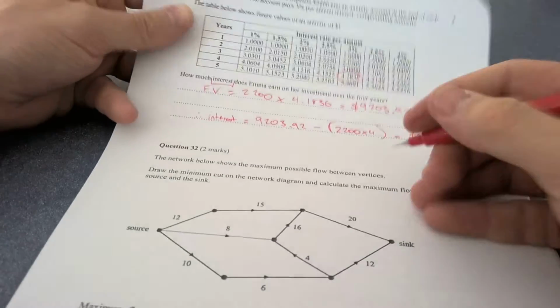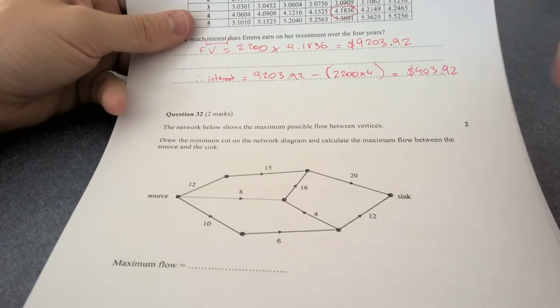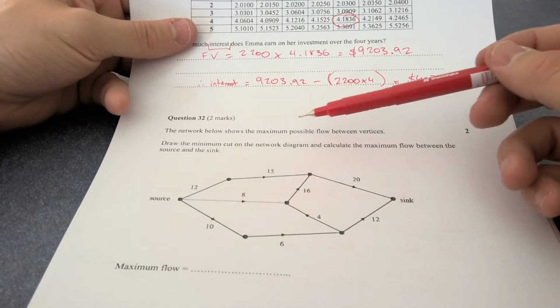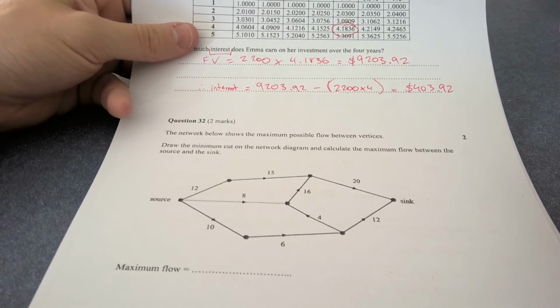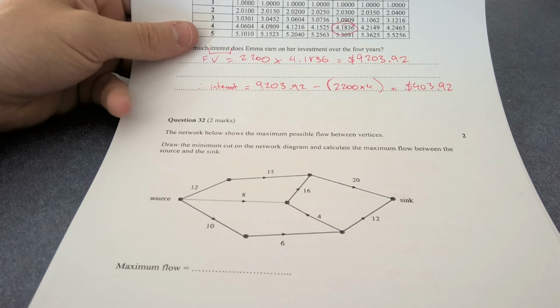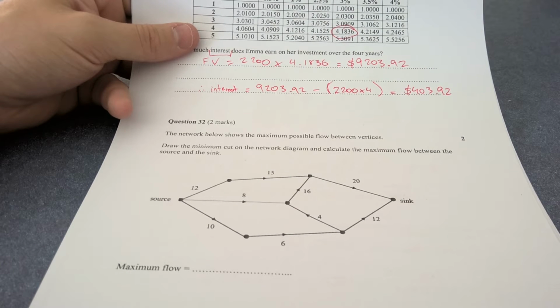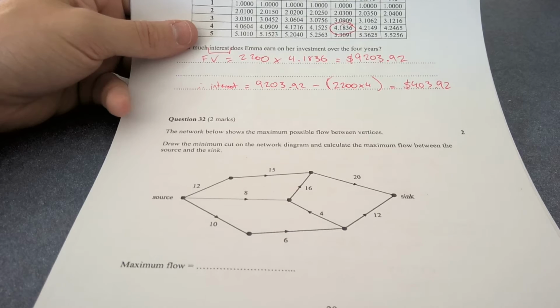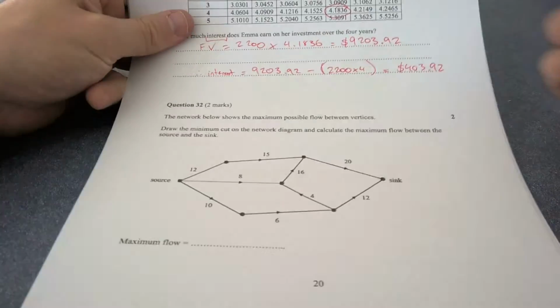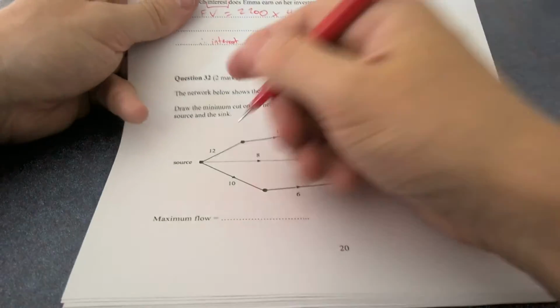So, yeah. All right, look, in this question, the network shows the maximum possible flow between the vertices. Draw the minimum cut on the network diagram and calculate the maximum flow between the source and the sink. So this is using the max flow min cut theorem. All you're going to need to do here is just do a bunch of cuts and see which one is going to be the smallest. So in here, I'm just going to do a bunch.